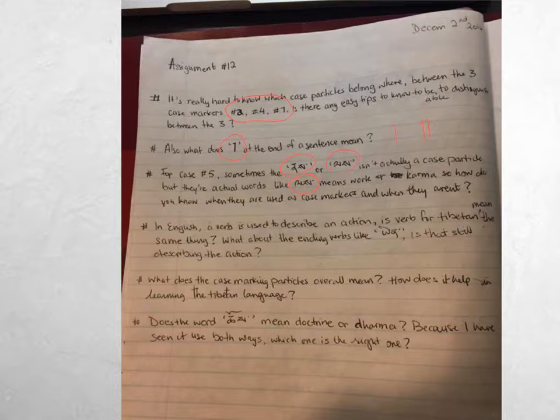It is tricky. Next, in English, a verb is used to describe an action. Does verb for Tibetan mean the same thing? What about the ending verb like yin? Is that still describing an action? So in English, we have verbs that are actions, but we also have verbs that are linking verbs like yin. So the verb is or to be is a linking verb in English. It's not really an action, but it's still a verb. So verbs in English and Tibetan in that respect are not so different, really.